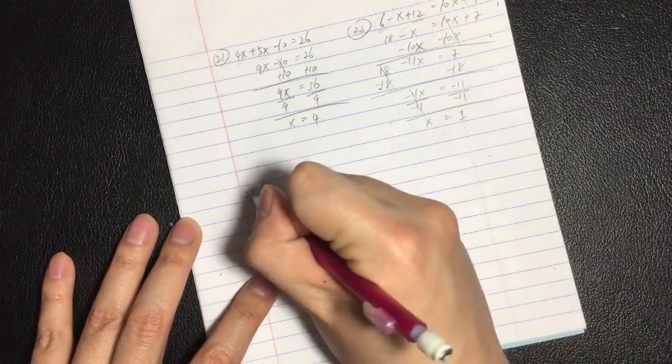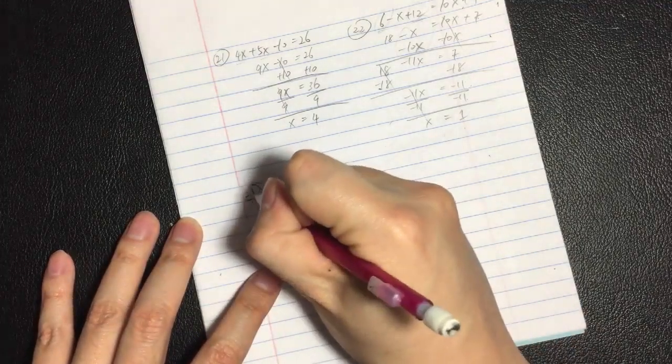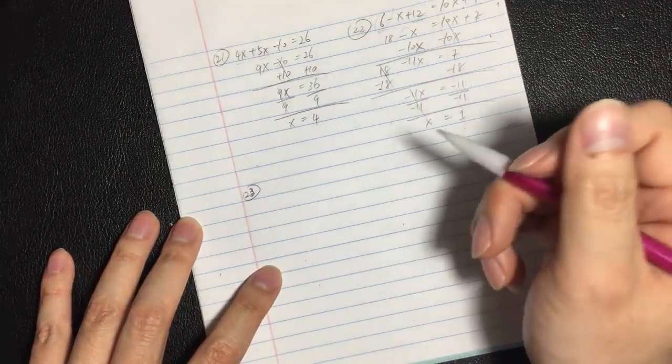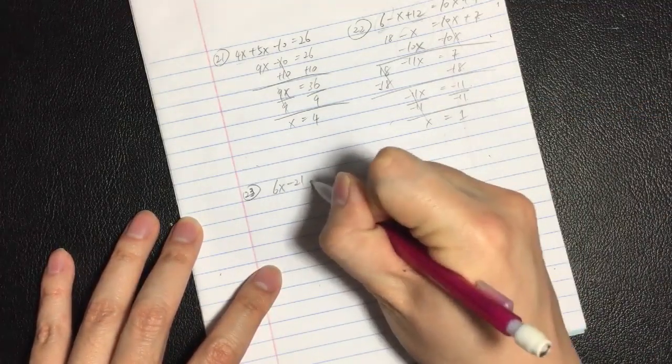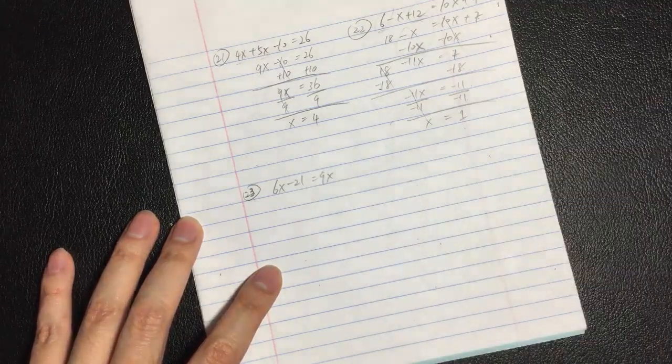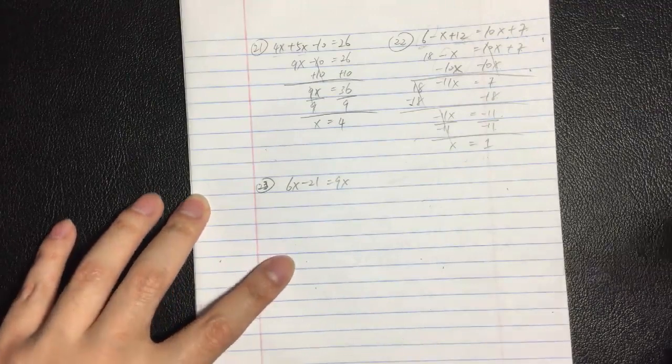Next. Number 23. 6x minus 21 equal to 9x.